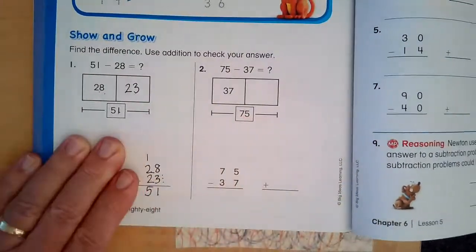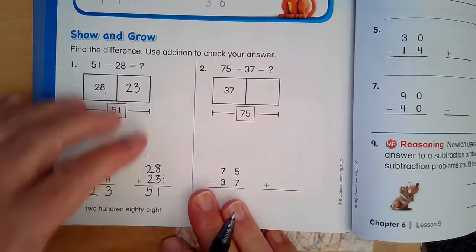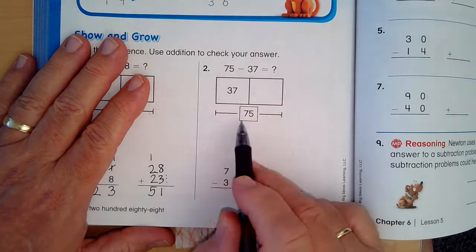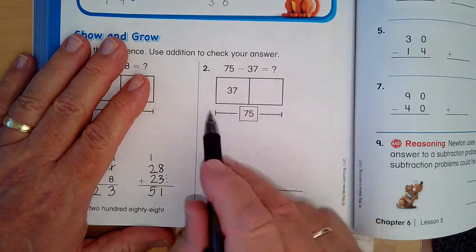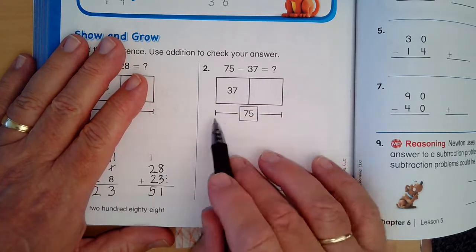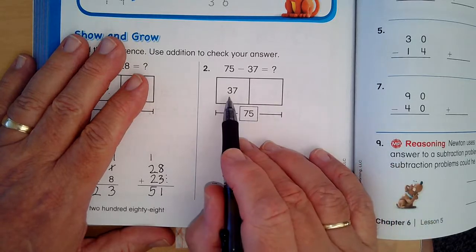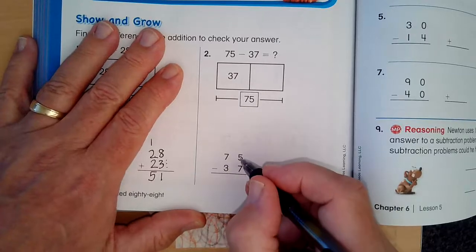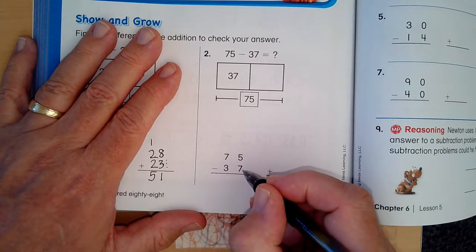This is so exciting. You know how to do these. All right, here we go. 75 minus 37. I put up this picture. I have 75. That's my total. I'm going to take away 37. Let's see what it comes out to be. I have 75 minus 37.